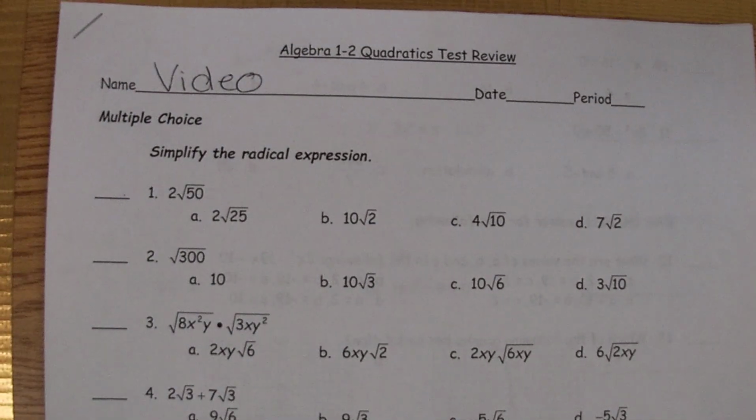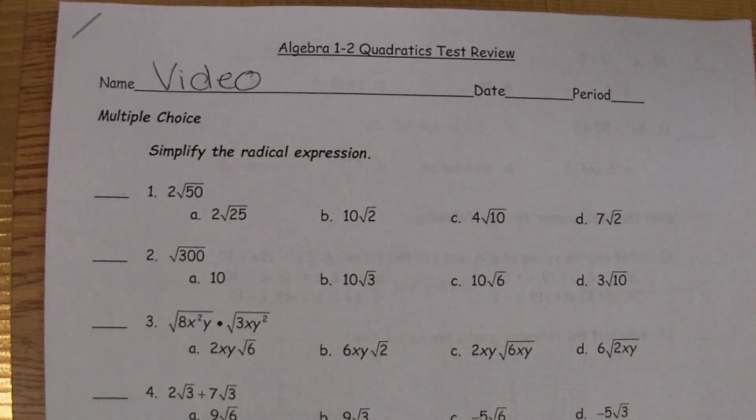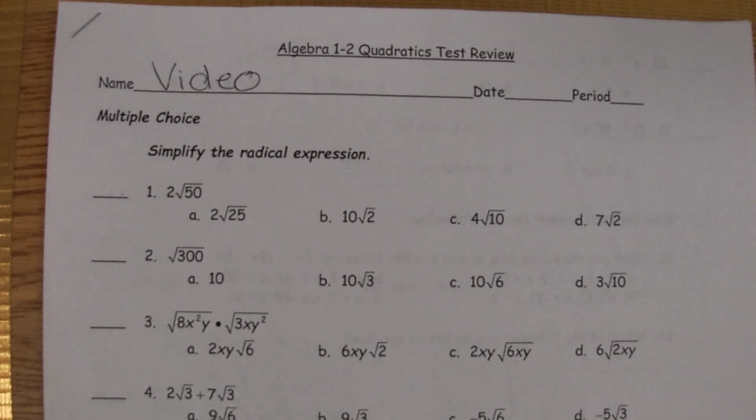Okay, class, so here's the deal. I'm not going to do every single problem, but I am going to go through and do several things. Some of them I'm going to do really quick, so just keep in mind you can always press pause or rewind if you need to slow down and write something down.